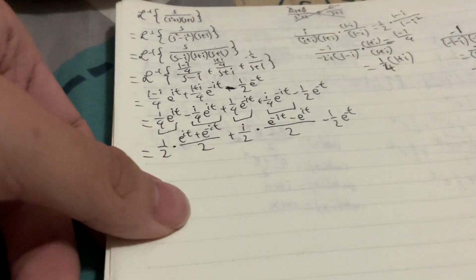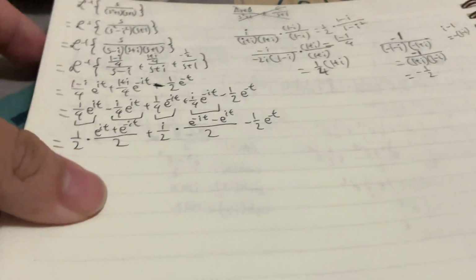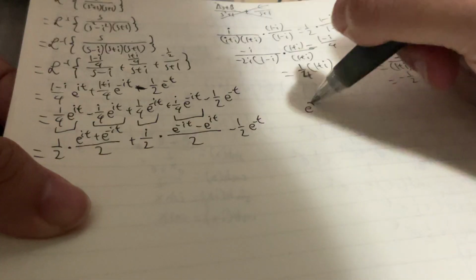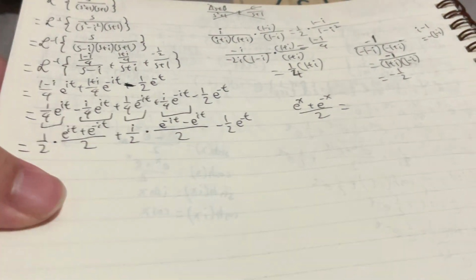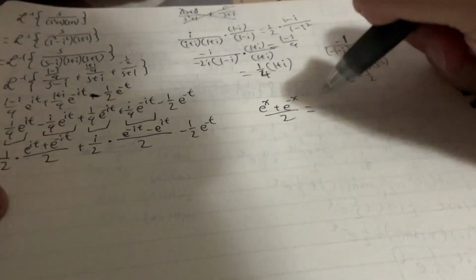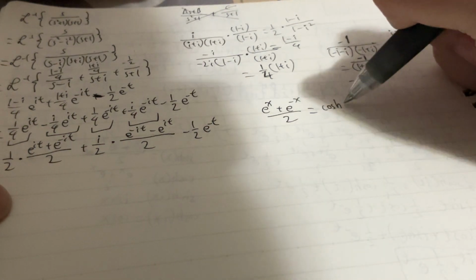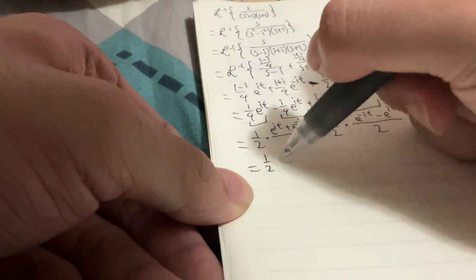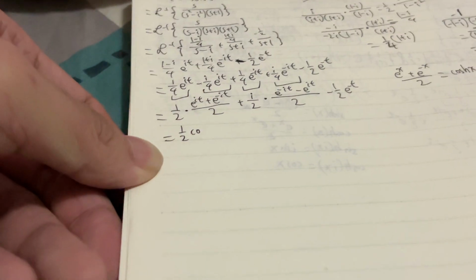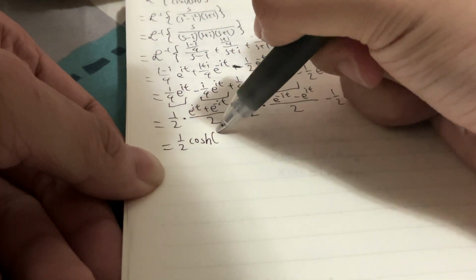And then here, what can we do here? e to the something plus e to the negative something over 2 is equal to the hyperbolic function. This is cosh. I pronounce this as cosh. And then here, you can get 1 over 2 times cosh it.